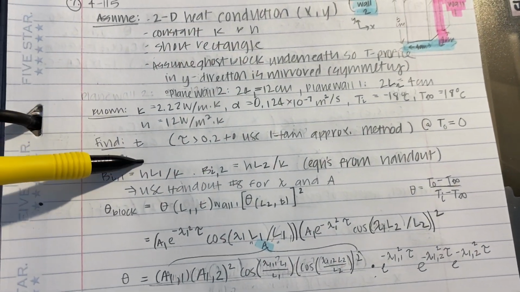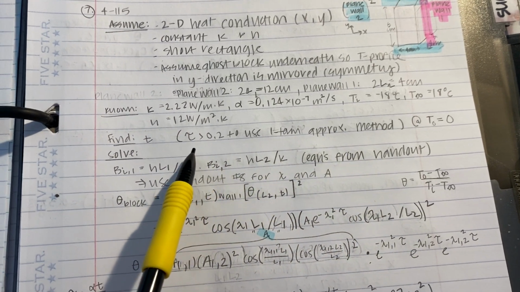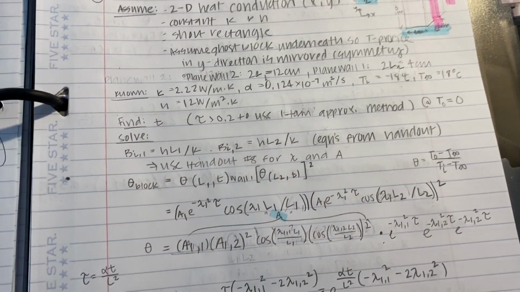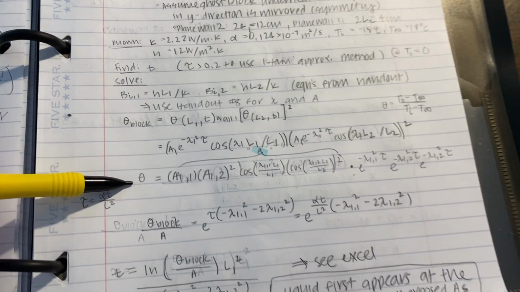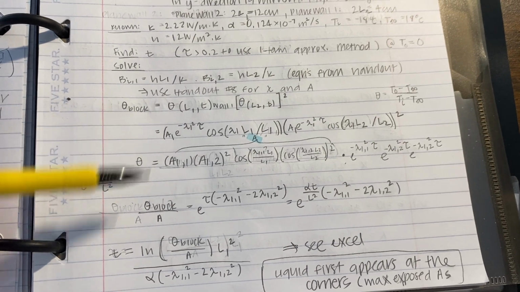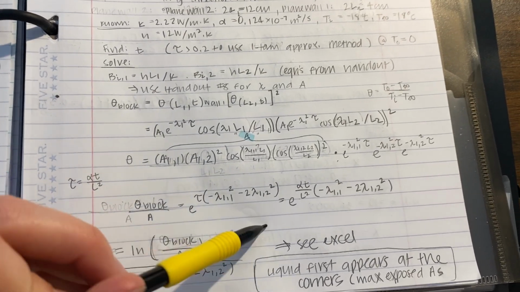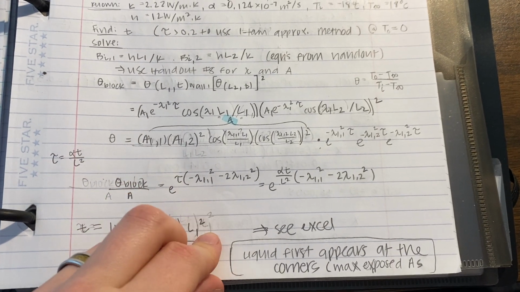And so you just want to find T using the one-term approximation method, which means that tau has to be greater than 0.2. And then these are the equations that I used, just rearranging for everything. And then I just plugged it into Excel. And the first liquid appears at the corners because that's where the maximum exposed surface area is.